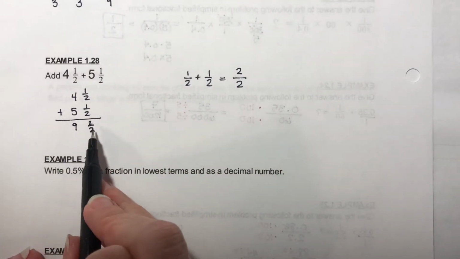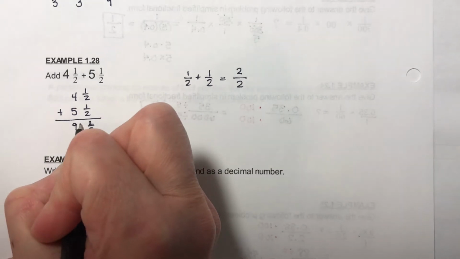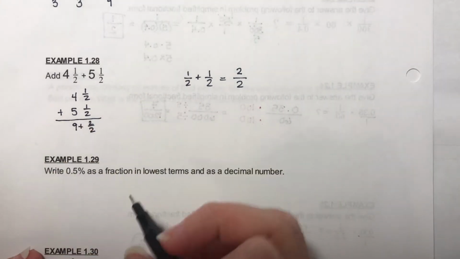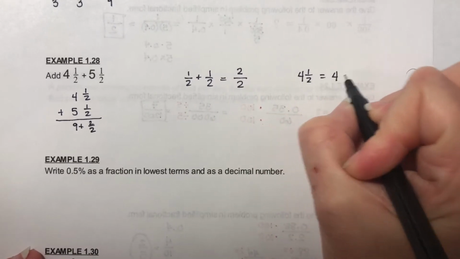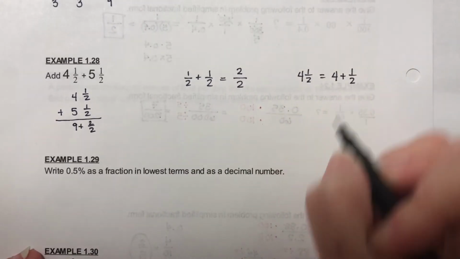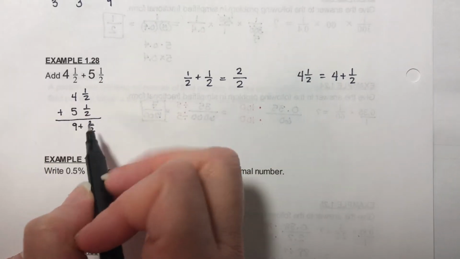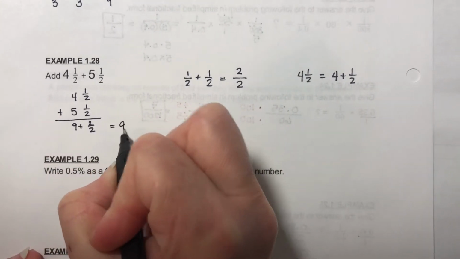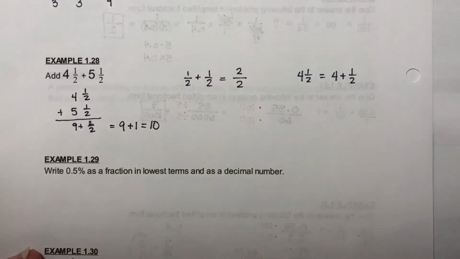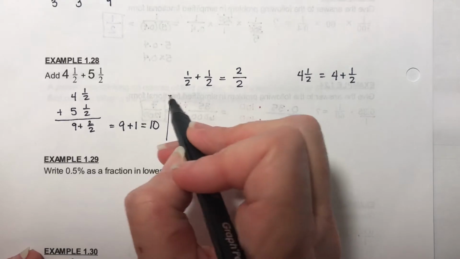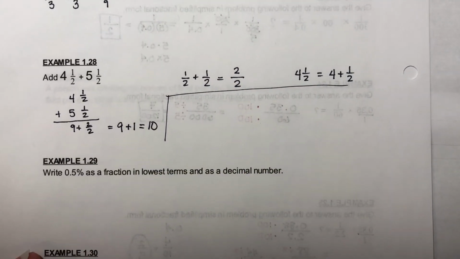But 2 halves is a 1, correct? So what this means is 9 plus 2 over 2. 4 and 1/2 is the same thing as 4 plus 1/2. So this is the same thing as 9 plus 2 over 2, which is the same as 9 plus 1, so my answer is 10. So this is the first method. It can get confusing.